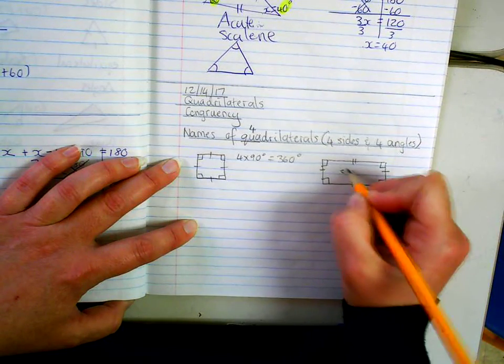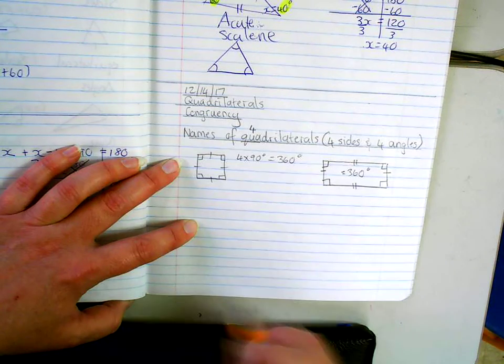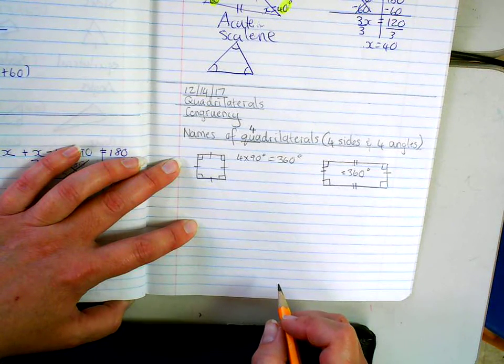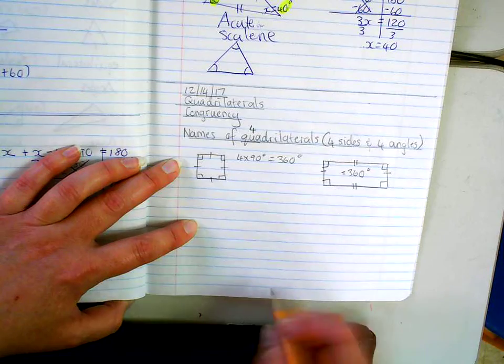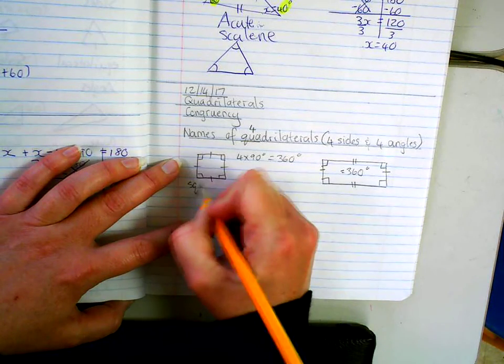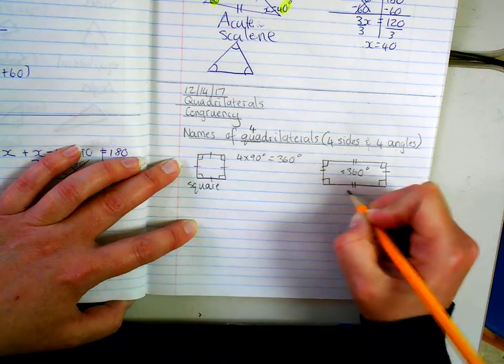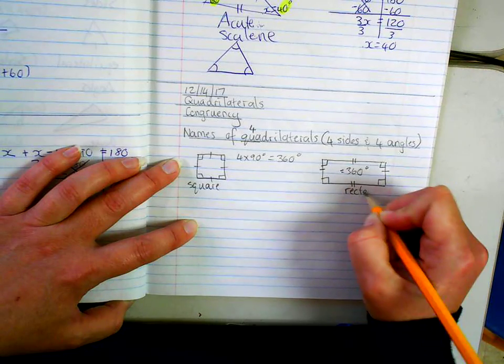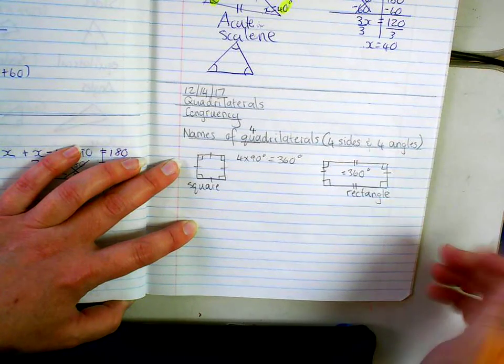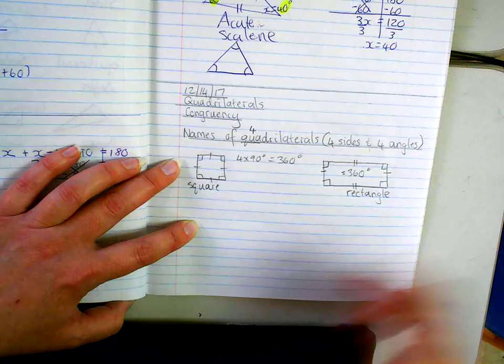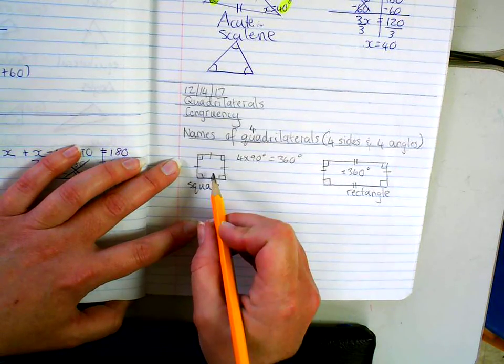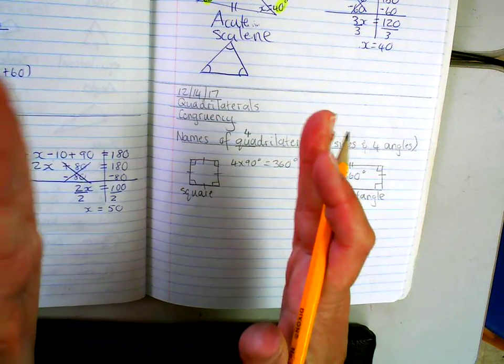The total is 360 degrees. All right, so this is a square. This is a rectangle.